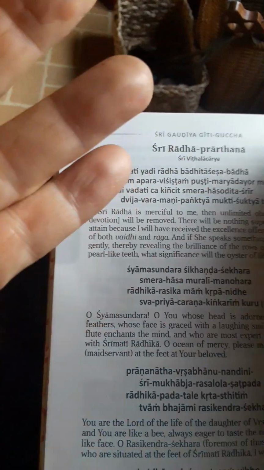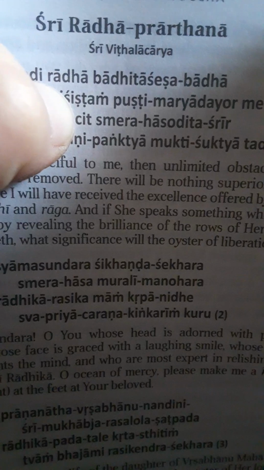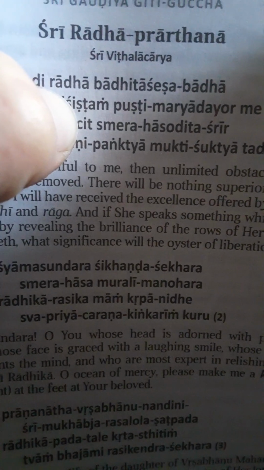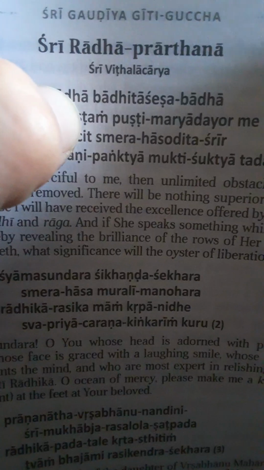Yes. The sixth syllable there, "sish," has to be heavy because it's coming before 2 consonants. "Kimaparavishishtam."